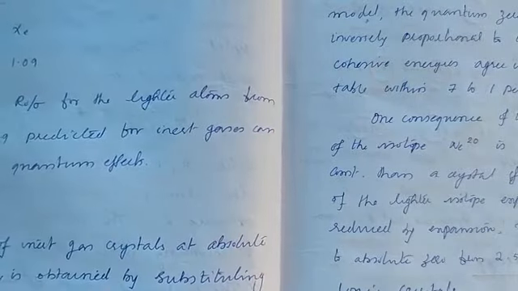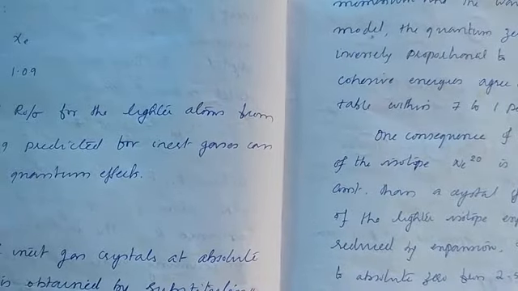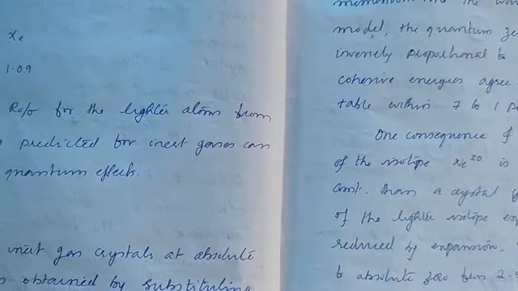Okay, so these are all about the inert gas crystal systems and their interaction energies.